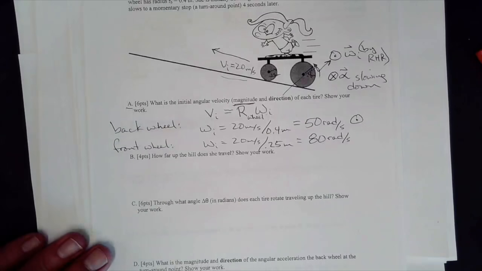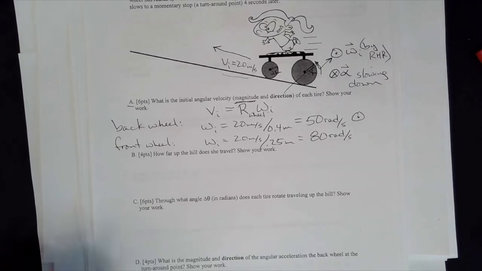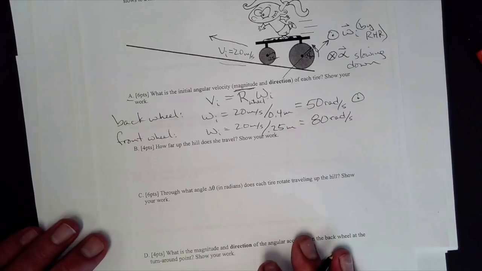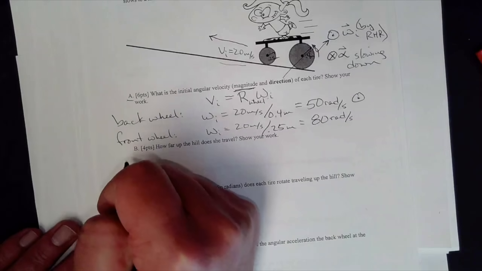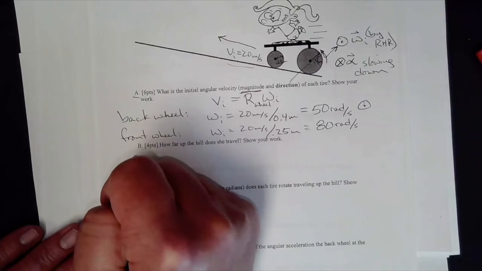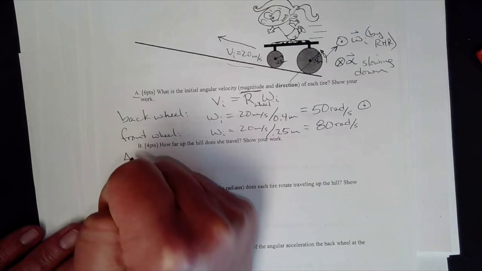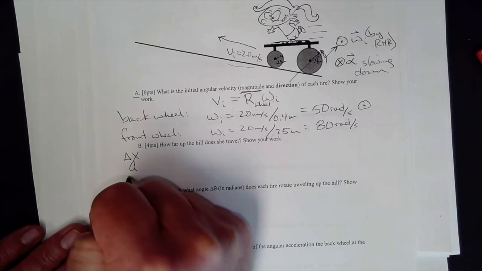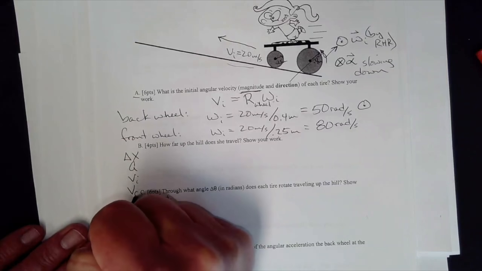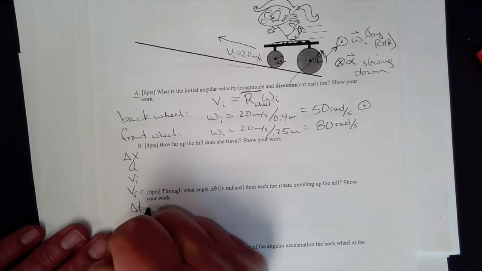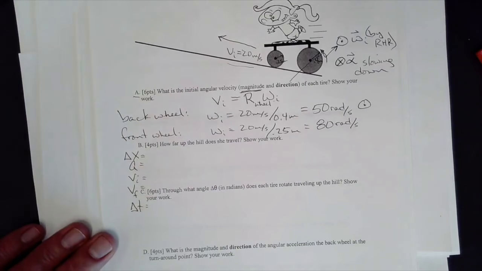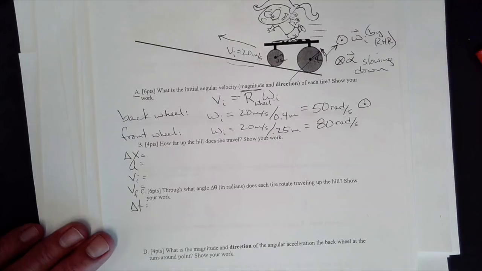Now, how far up the hill does she travel? Well, this is a linear kinematics problem, and to solve those, you first make your list of the 5 linear variables: displacement, acceleration, initial velocity, final velocity, and time. In order to solve these problems, you need to know 3 of those variables.